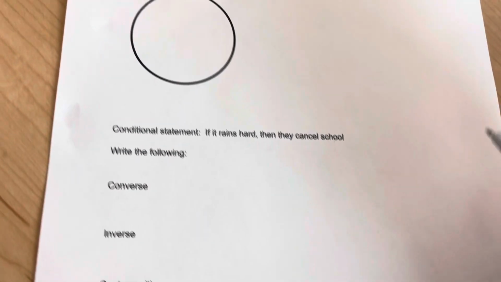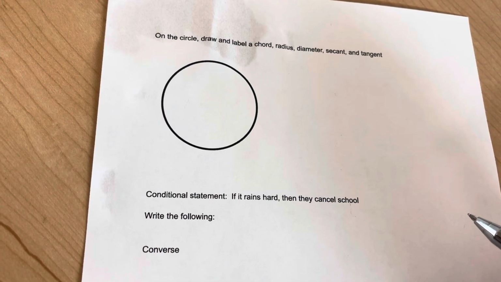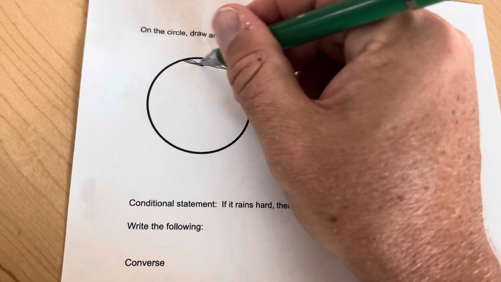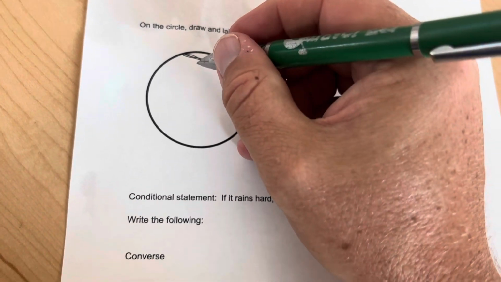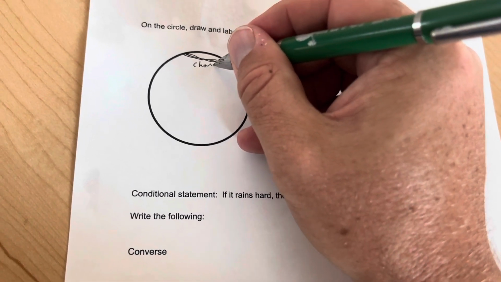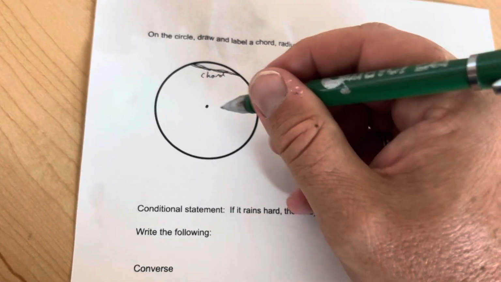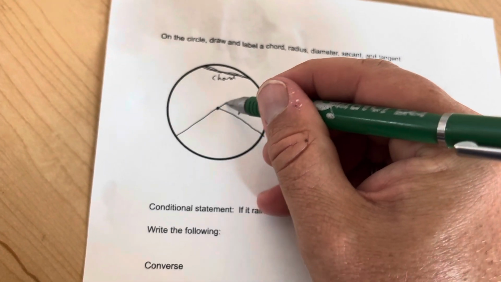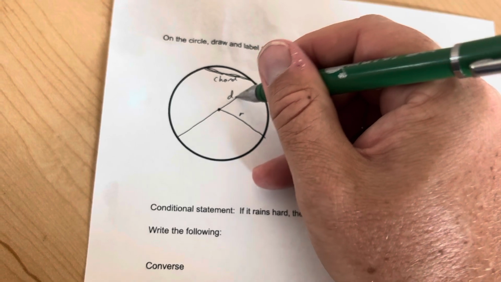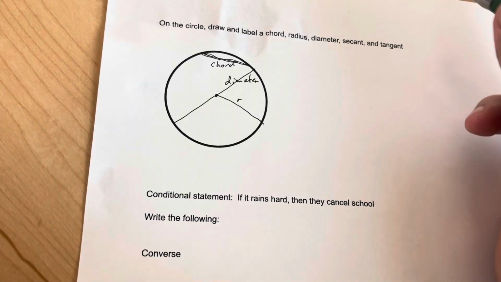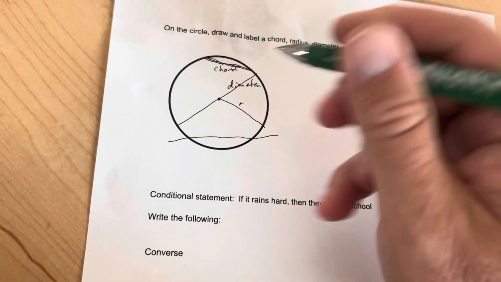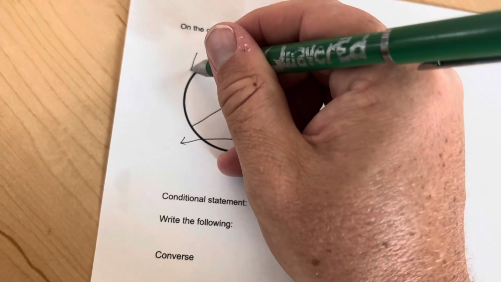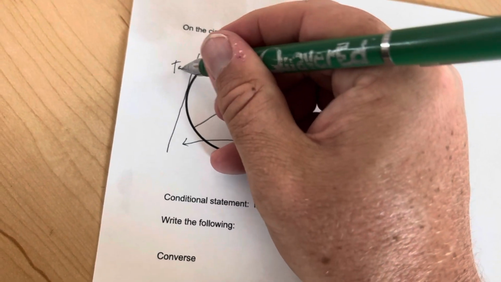On this one, on the circle, draw and label a chord, radius, diameter, secant, and tangent. This one right here, straight line, mostly, goes from one end point on the circle to another. That's a chord. I'll need to put a point in like the middle of the circle. So then I go like this. This is a radius. If I go all the way across the circle through the center like that, that's a diameter. The secant is going to go through like this in both directions. And the tangent is just going to touch at the one place.